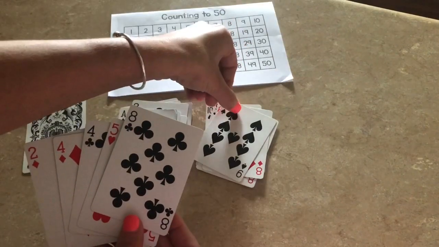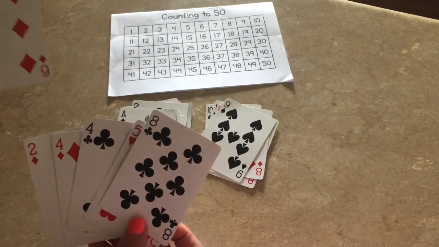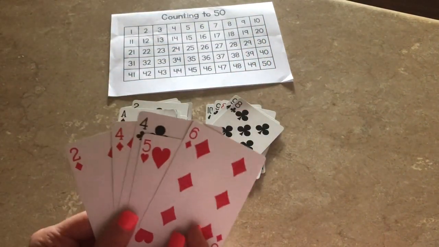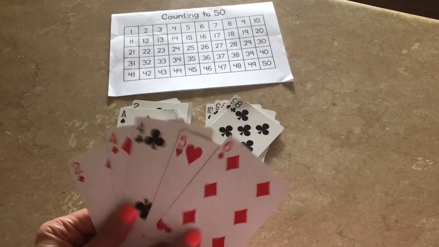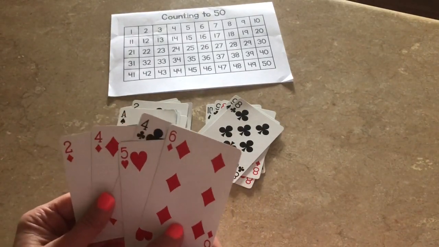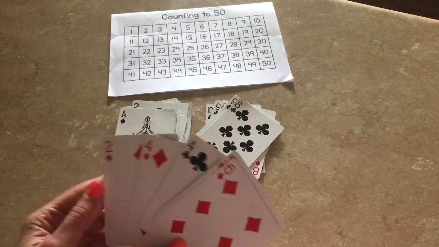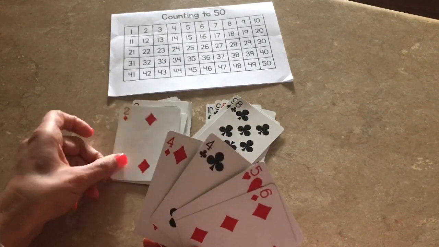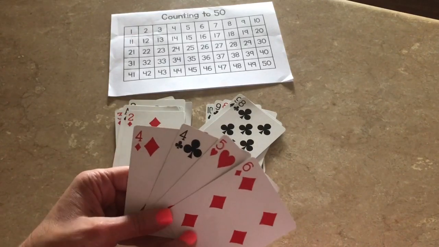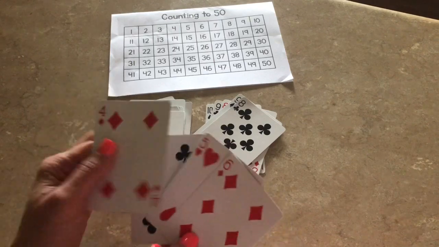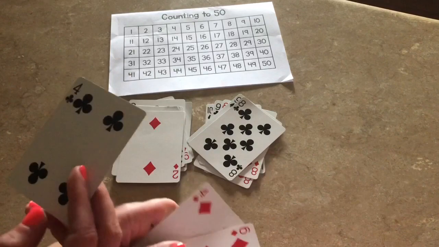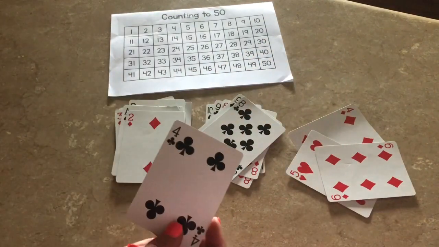9 is 1 more than 8. 8 is 1 less than 9. Now I don't have any more cards to pull from, so I'm going to see how far I can get with the cards that are left in my hand. All right, so I know that 2 is 1 more than 1. And then I have 4. 5 is 1 more than 4. 6 is 1 more than 5. And then I would just be left with my 4.